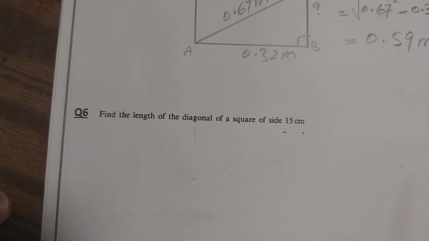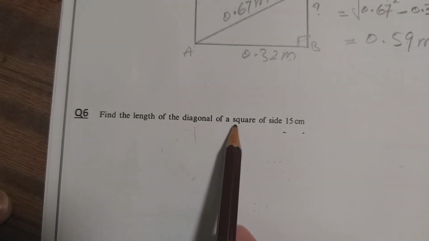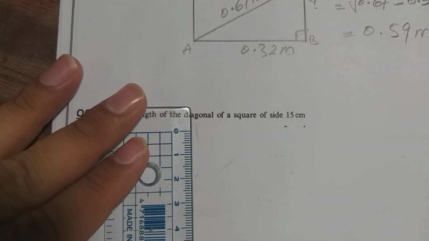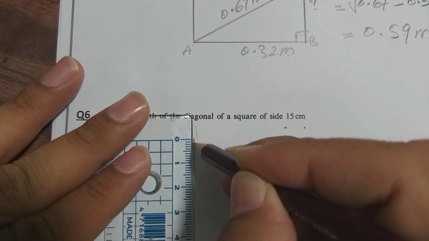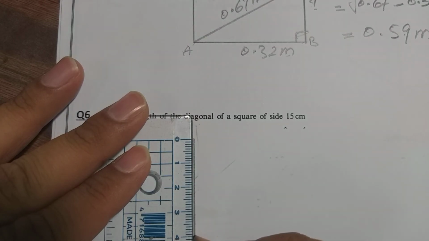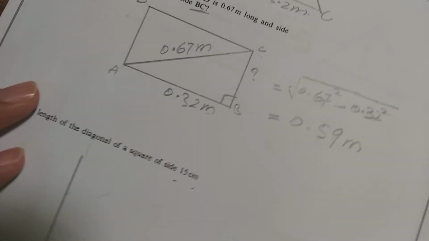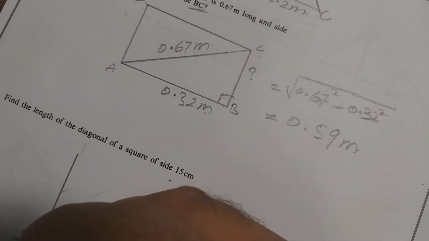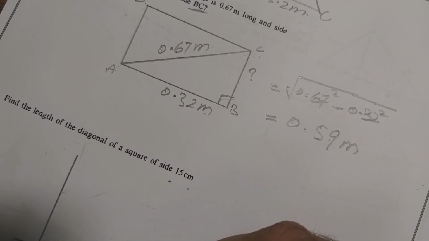Question number 6. Find the length of the diagonal of a square of side 15 centimeter. In the previous question we were given the rectangle and here the square. Square means all sides are equal. Let's suppose I draw the square here, 4 centimeter, and 4 centimeter, because all sides are equal.